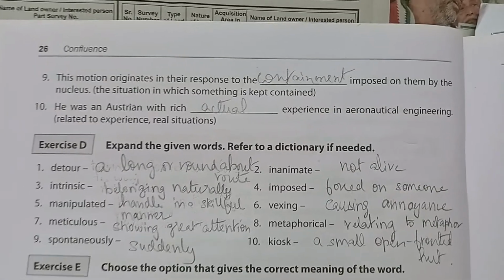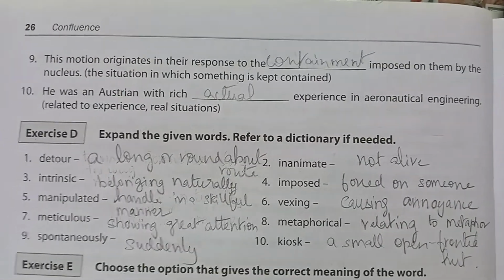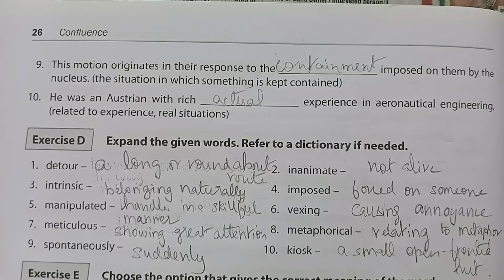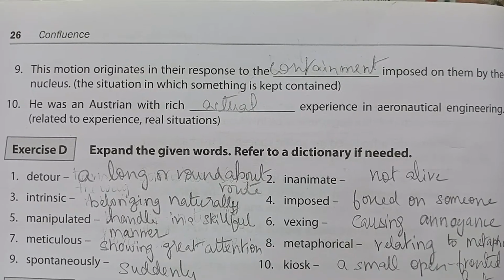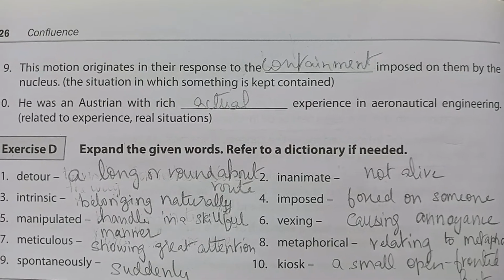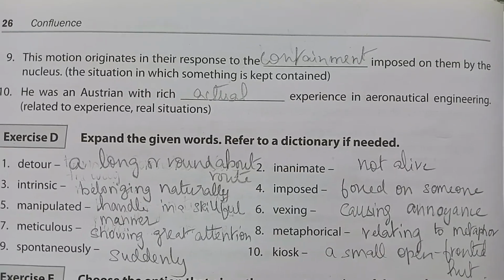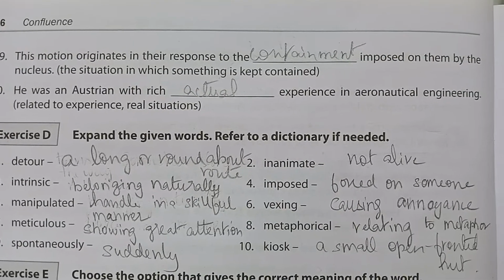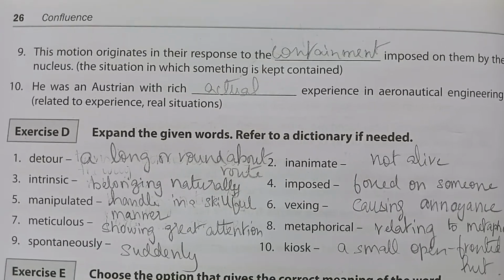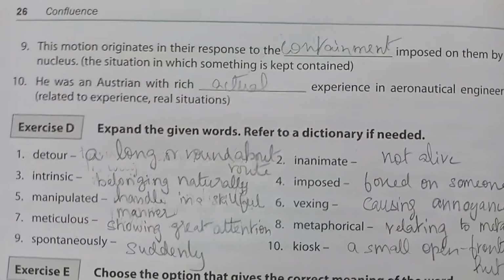In the last session, only 8 answers I have given, so I'll be giving the 2 more answers. You can just make a note of it. The motion originates in the response to the containment imposed on them by nucleus, and that's a word. If it's not clear, just listen to me again. Containment. Okay, write it nicely.